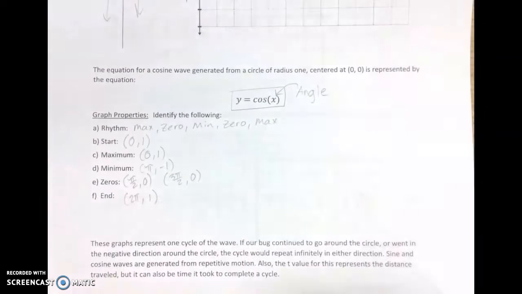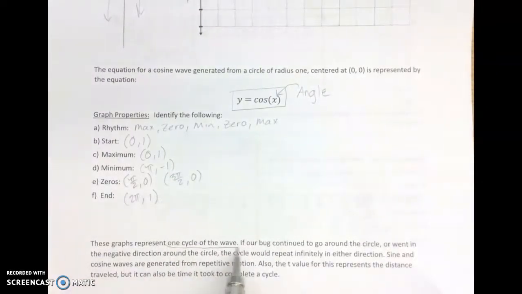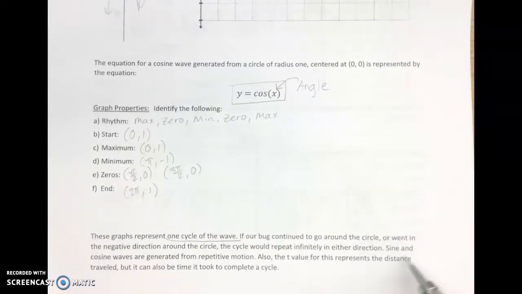Both of these graphs represent one cycle of the wave. It referred to a bug going around the circle. If the bug continues to go around this circle in a negative direction, then the cycle would repeat infinitely, either in the negative or the positive. Sine and cosine waves are generated from a repetitive motion, so keep that in mind.